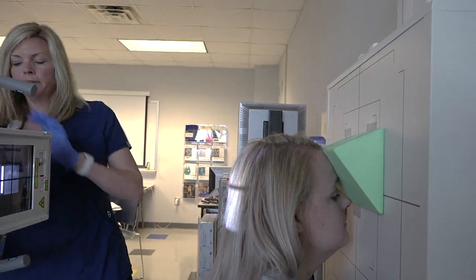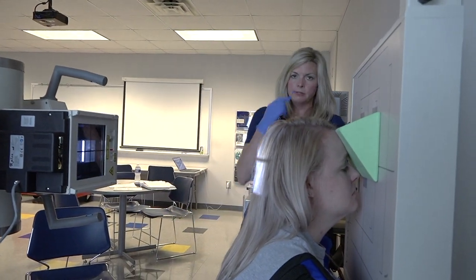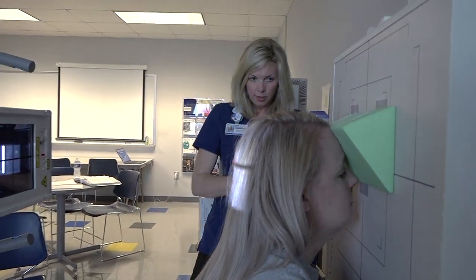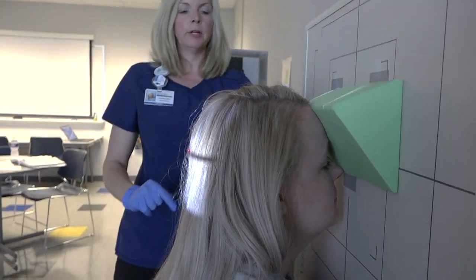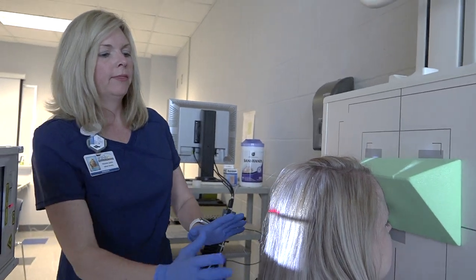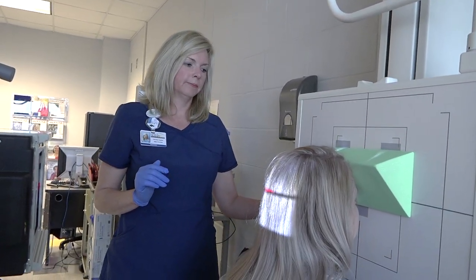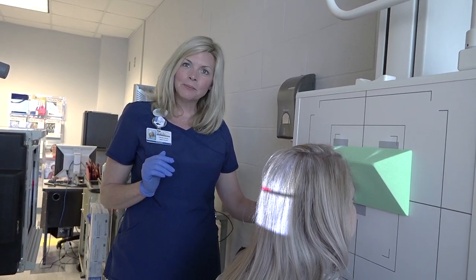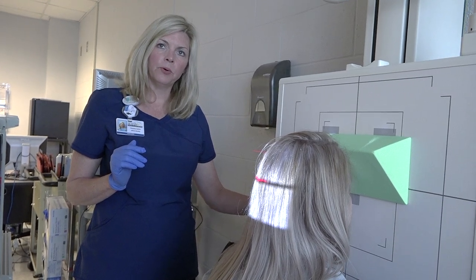So the centering with the PA is at the nasion. The nasion is again at the bridge of the nose, and that's where we are. We'll make sure that we're lined up and there's no rotation or tilt. So the anatomy demonstrated with the PA is the frontal and the ethmoid.